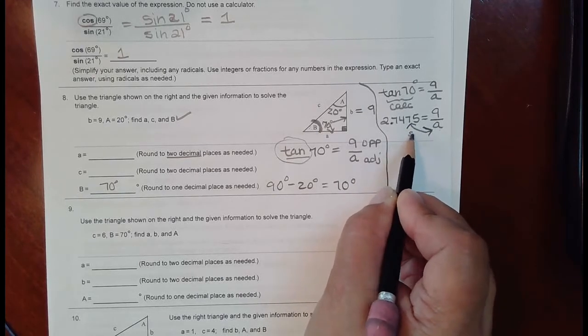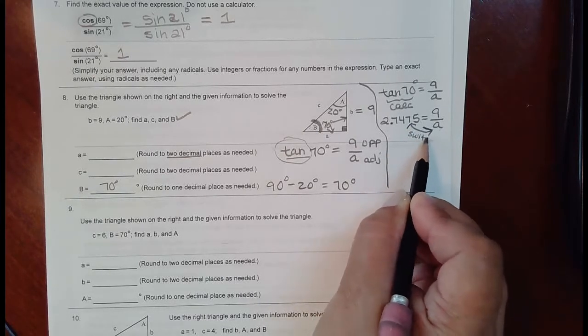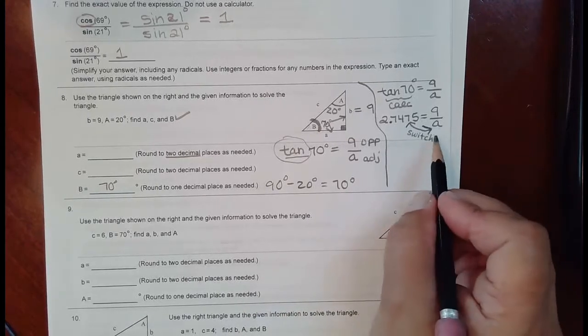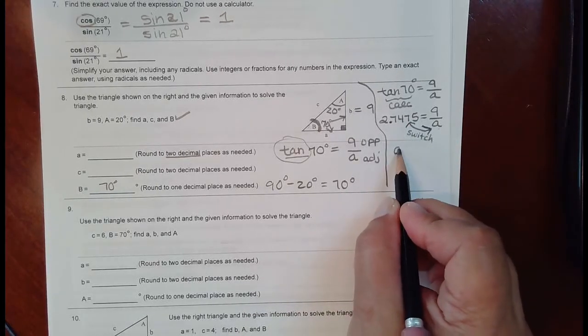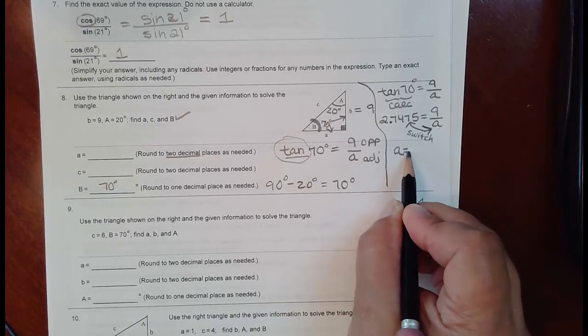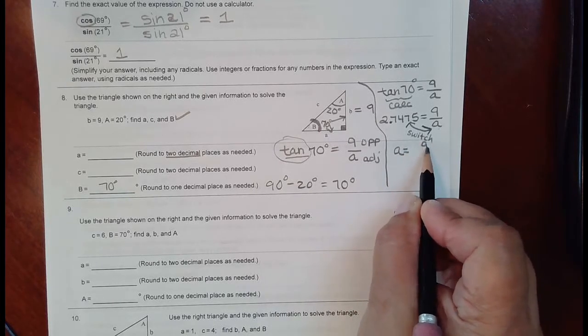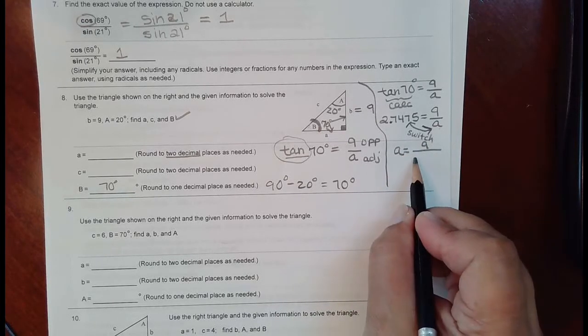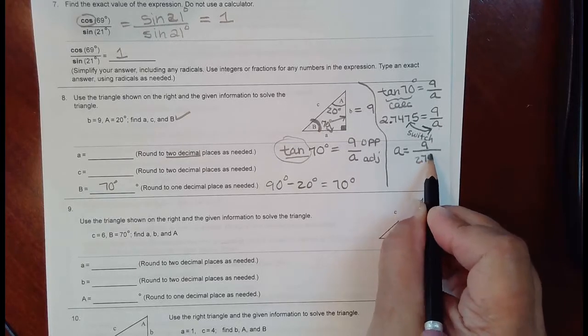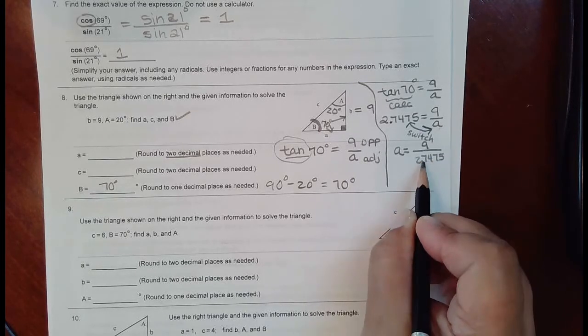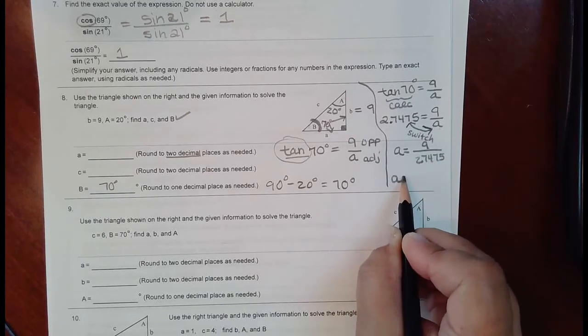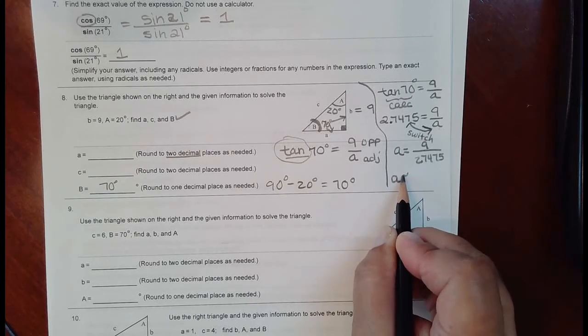Just let them switch places, and that'll bring it down to 1 step. You're bringing A up here, putting it in place of the 2.7475, and then where the A was, we're going to put the 2.7475. Okay, and then of course you're going to have to put it in your calculator and round it off.